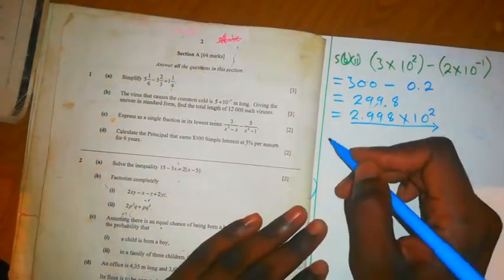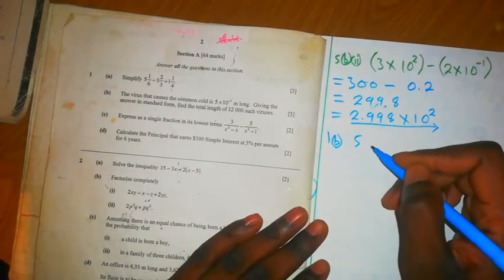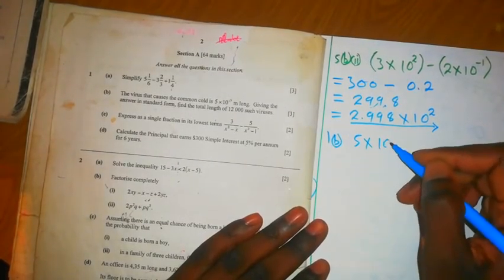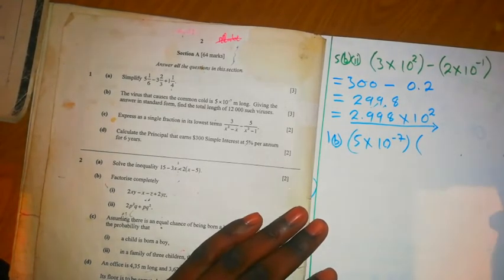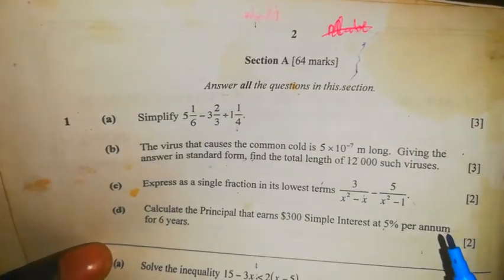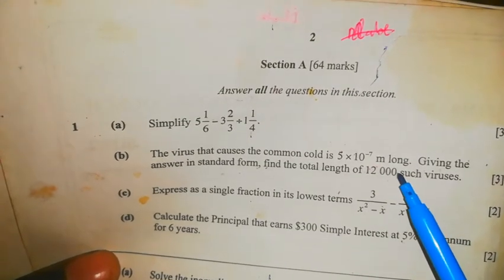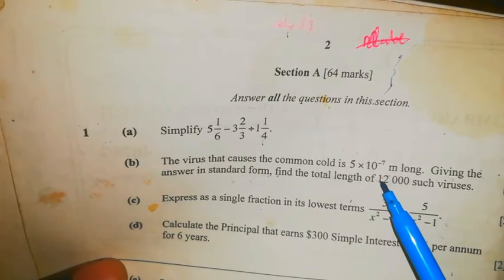It's our number 1B. So that's 5 times 10 to the power negative 7, multiplied by 12,000 converted into standard form. I assume the comma is there, so it's going to move 1, 2, 3, 4 times.